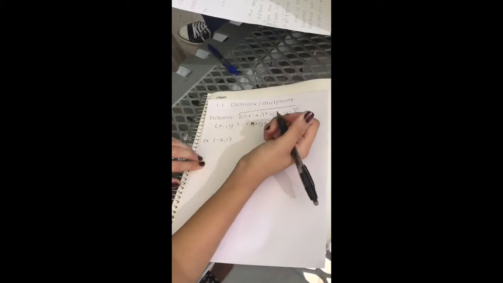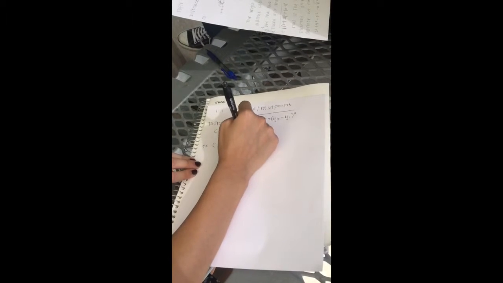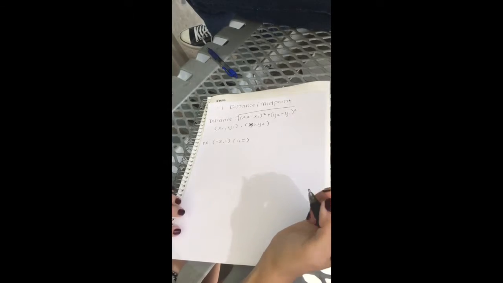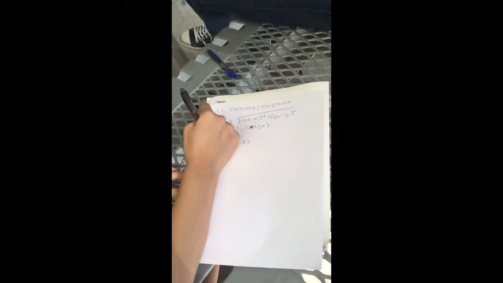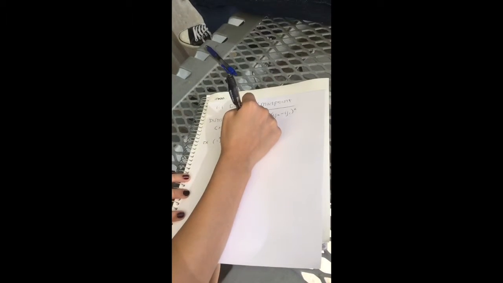So I have an example for you. The first point, point A, is -2, 1. And the second point is 1, 5. We can figure out the distance between these 2 points by using the formula. If we label each of our points x1 and x2, we can directly substitute them into our formula.